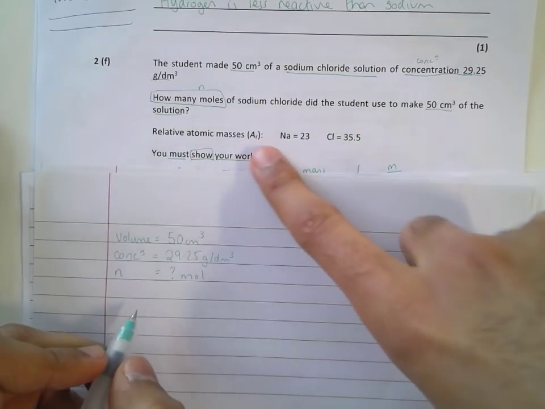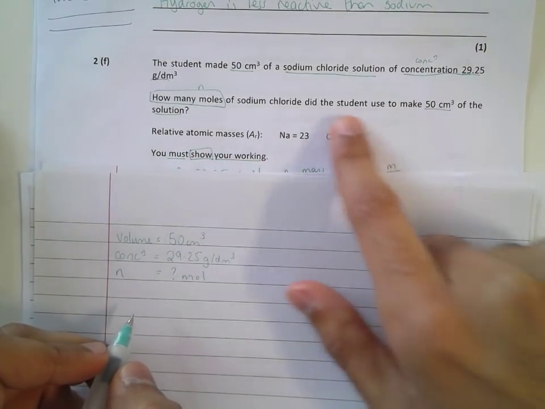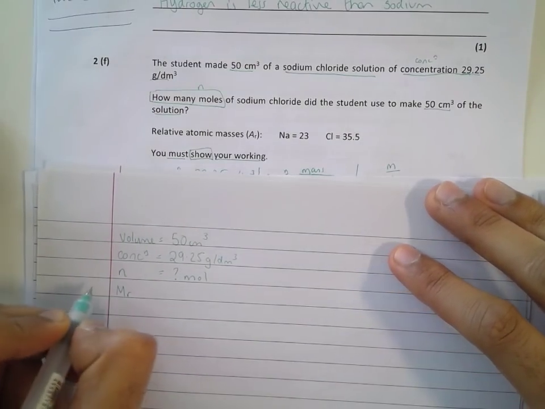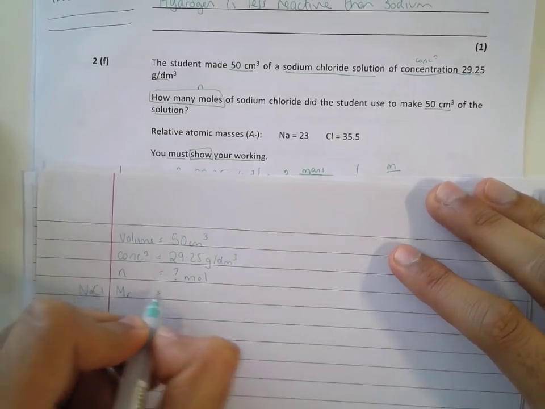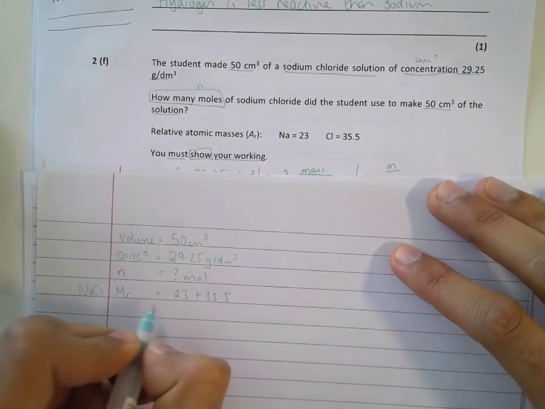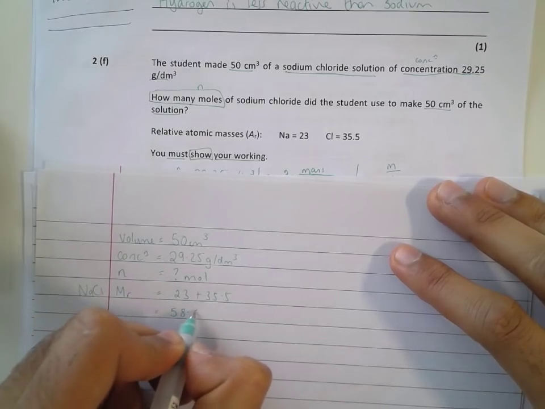And finally, I'm given the relative atomic masses, which tells me I need to work out sodium chloride's relative formula mass. So I'm going to write down NaCl's relative formula mass, so it's going to be 23 plus 35.5, which gives me 58.5.